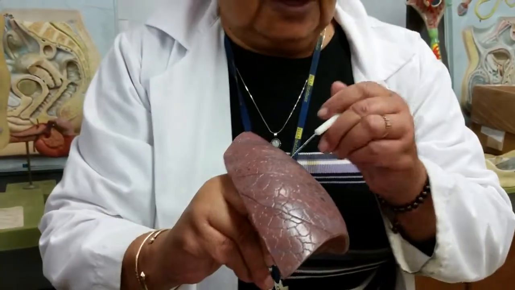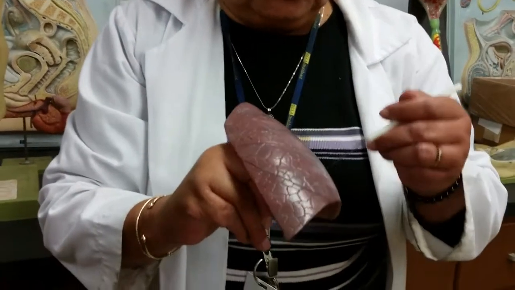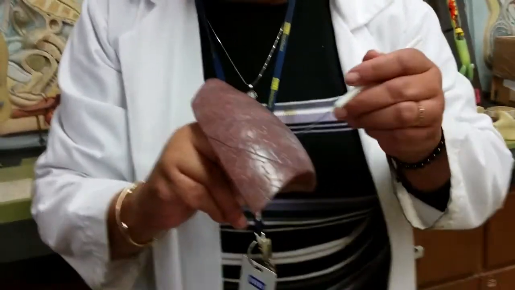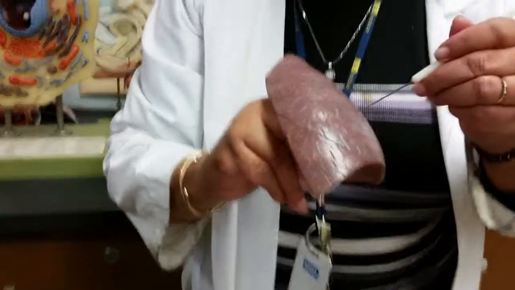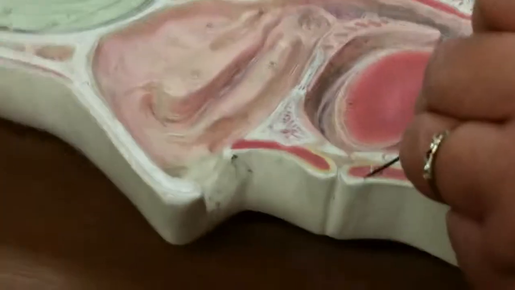This is the right lung that has 3 lobes, but 2 fissures. These are the fissures. You had it on the test number 4. 3 lobes, but 2 fissures. The lines are called the fissures. Lower lip, or lower labia. And then they ask us to point out now the salivary glands, and only one.